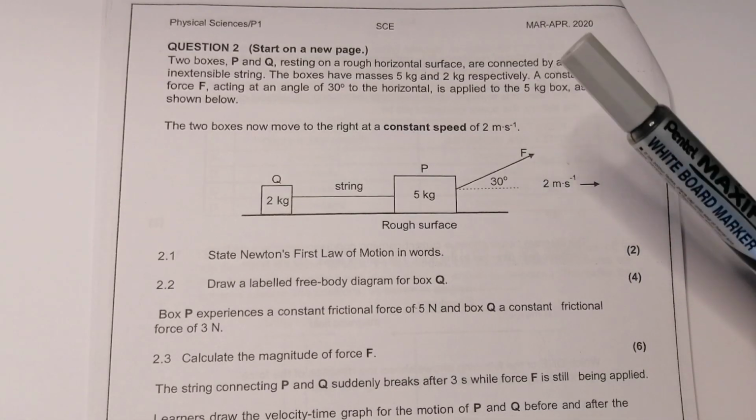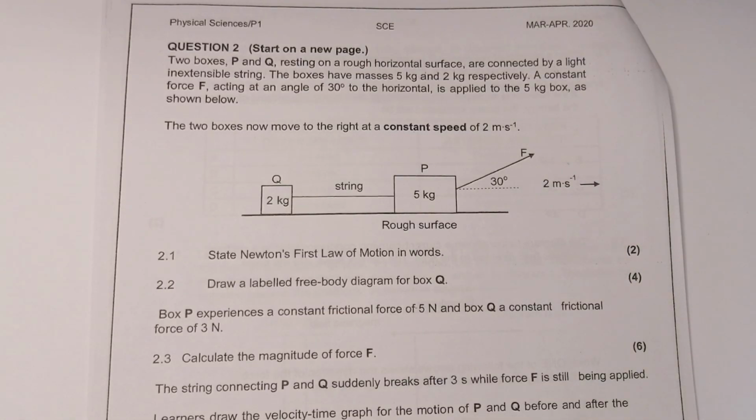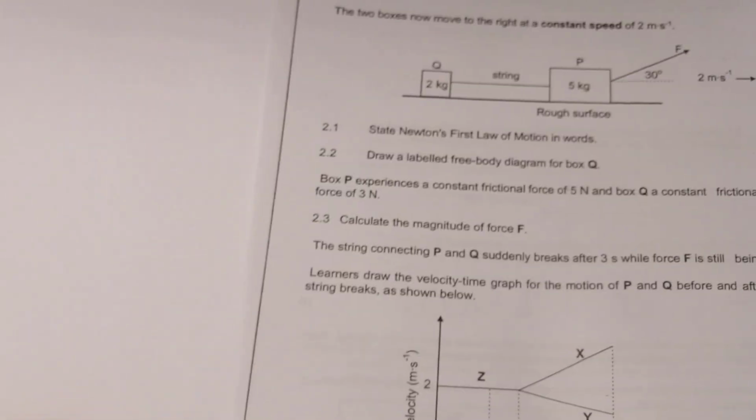Now, they say state Newton's first law of motion in words. You remember that first law, right? It says a body will remain at rest or in constant motion in a straight line unless it is acted upon by an unbalanced set of forces. Of course, some of you may want to say that differently, but nonetheless, we all get to the same place.